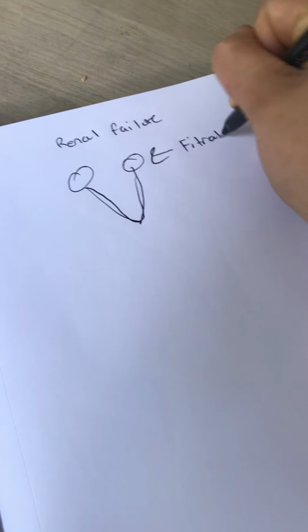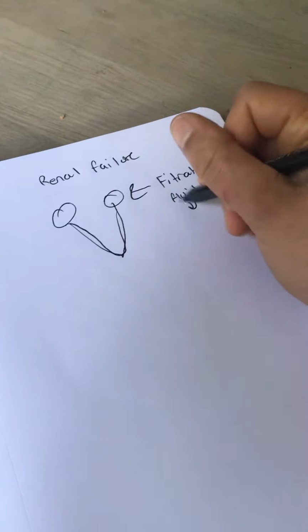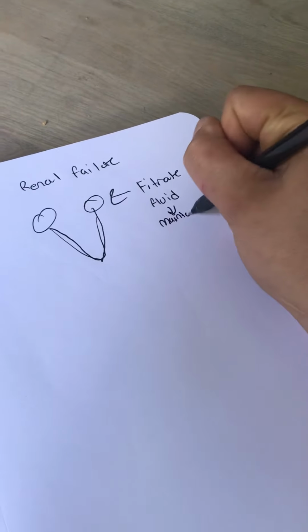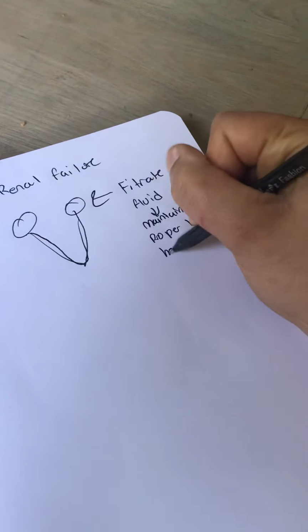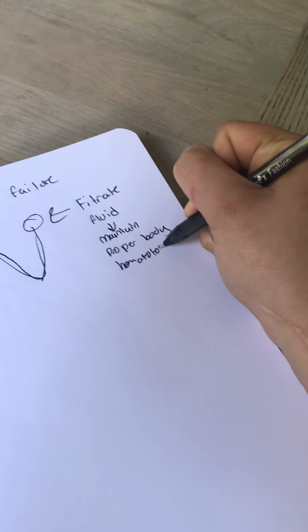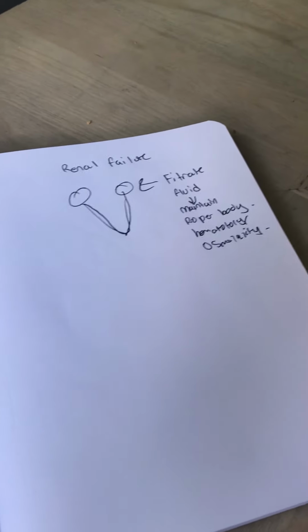So we have renal failure, right? You have renal failure. What do the kidneys do? What the heck do they do? So kidneys filtrate fluid to maintain proper body hematology / osmolality. Now, what the hell does that mean?